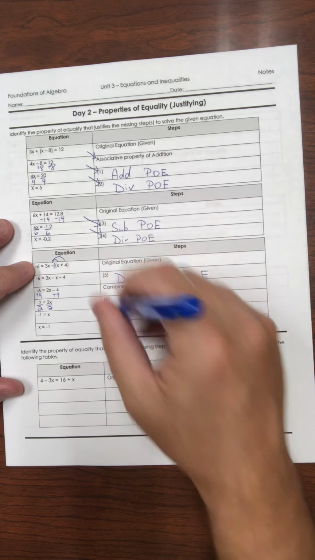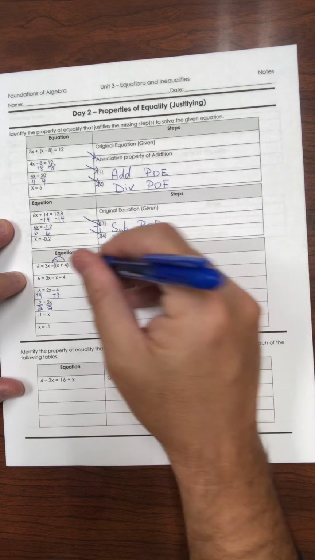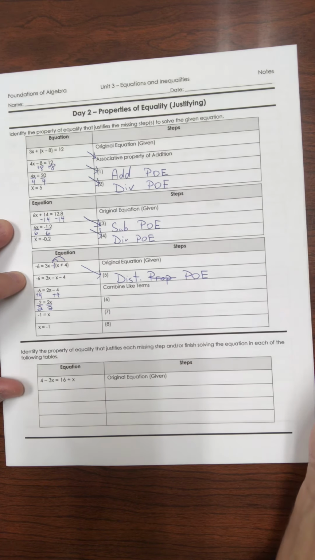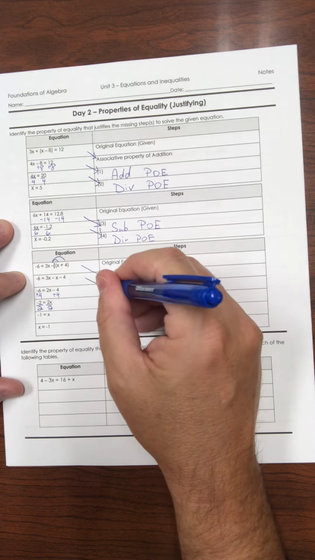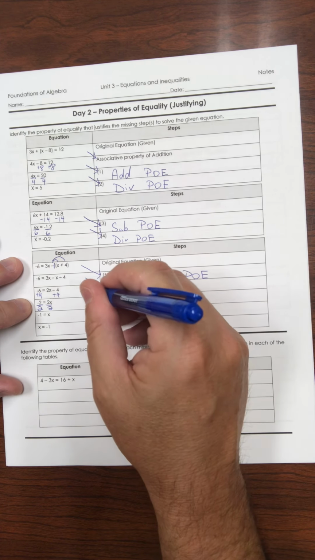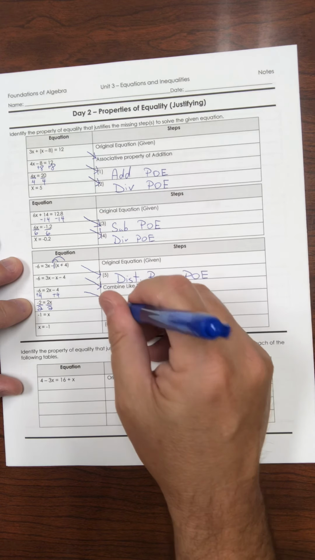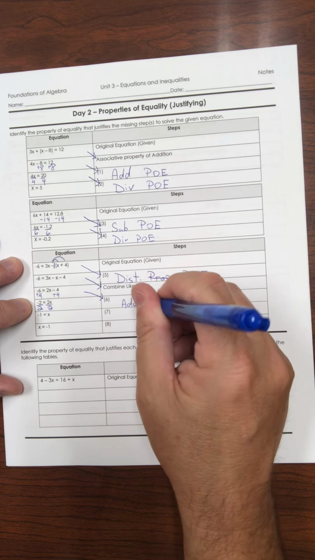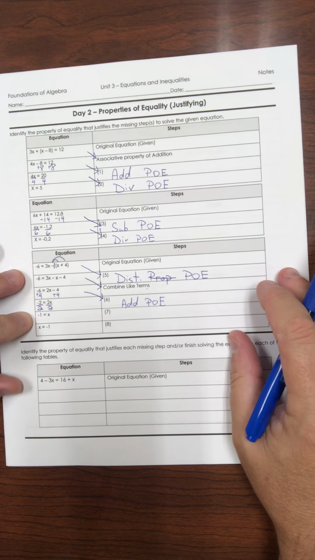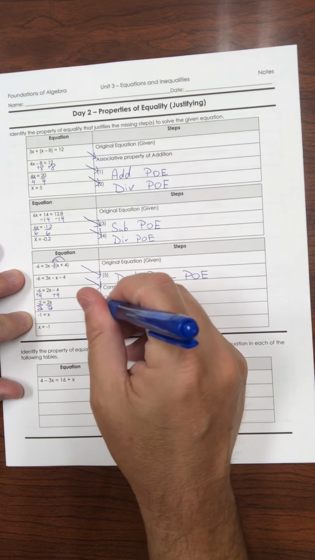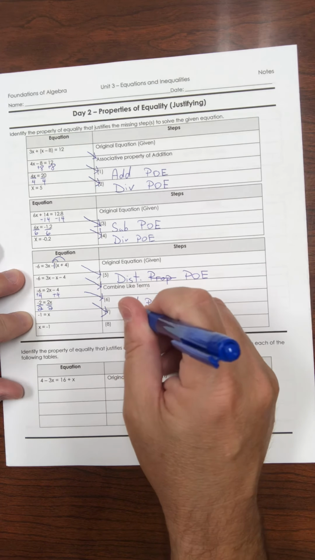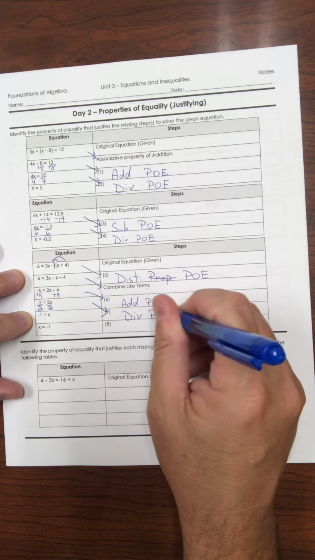So now let's fill in this side here. So look, this one is done. We've already done that one, distributive property. This one is done for us, it's combine like terms. What did I do in this box? That's what goes here. That's the addition property of equality. I added, so that's what that is. What did I do in this box? That would be the division property of equality.